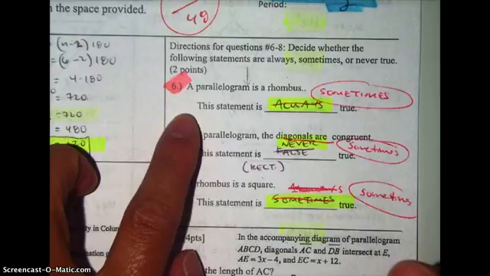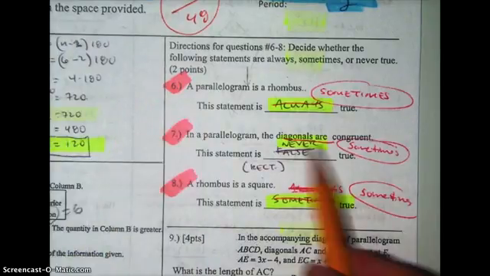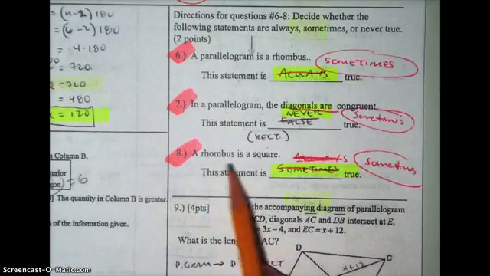For question number 7, in a parallelogram, the diagonals are congruent. The answer is sometimes. The reason why is there's also a rectangle. It could be a rectangle. So when you're reading these statements, read them as almost absolute statements. Question number 8, a rhombus is a square. Again, you are going down, so that would be sometimes.